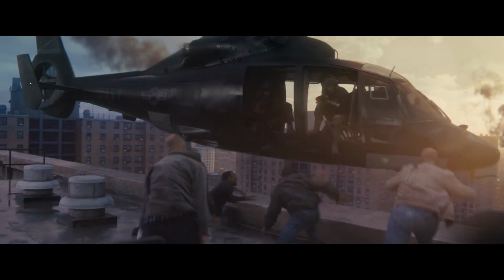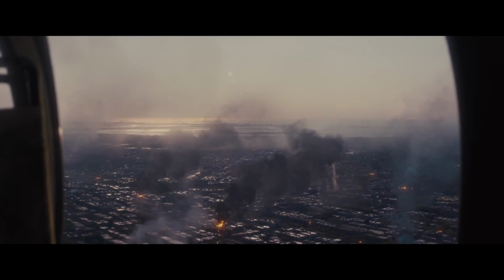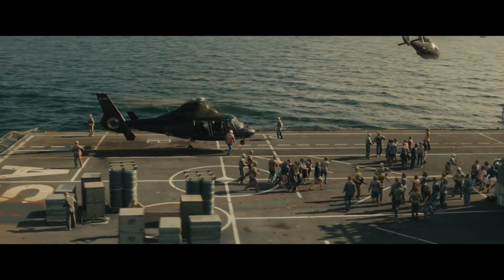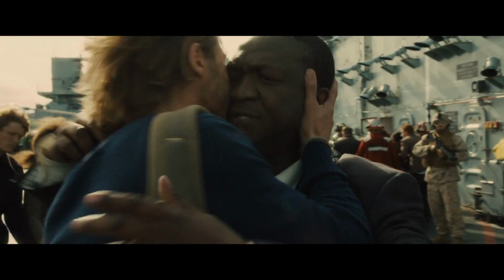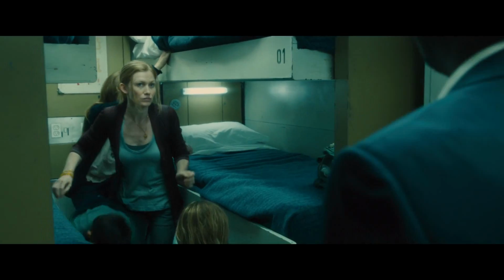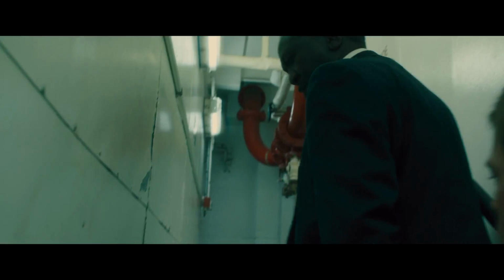They all make it safely onto the helicopter and take a harrowing trip through the burning city to a carrier where they land, and Terry and Gerry hug it out like brothers. They're shown their modest accommodations before Gerry is taken for a debriefing.